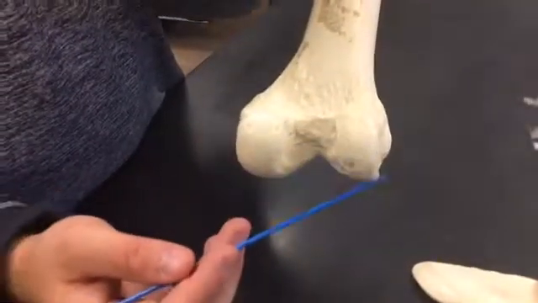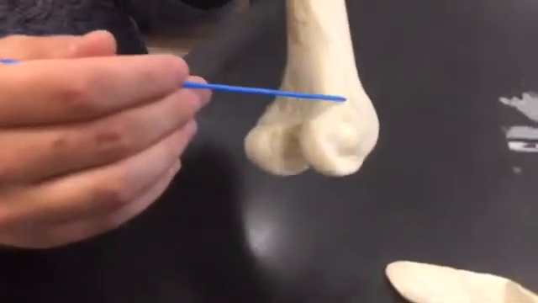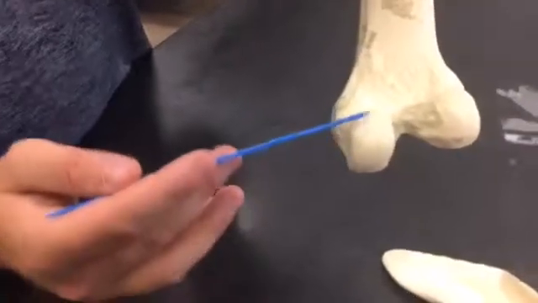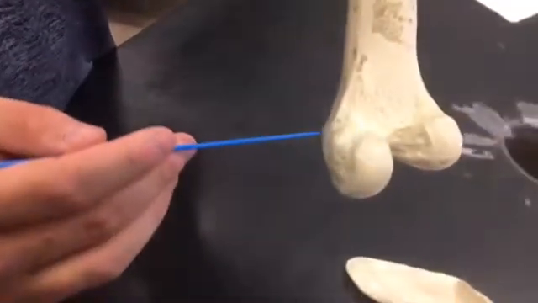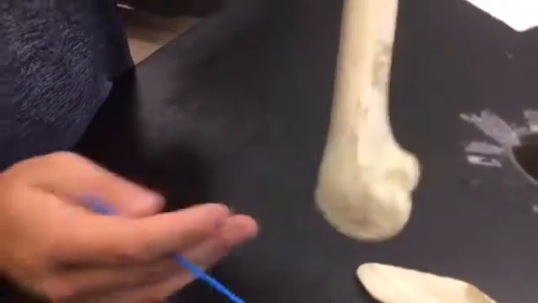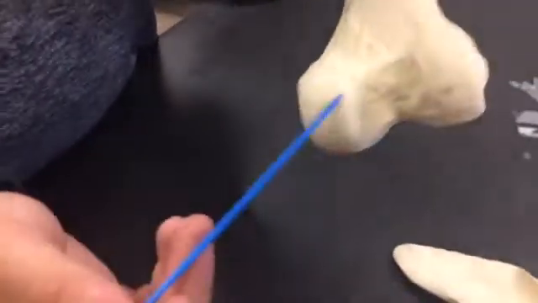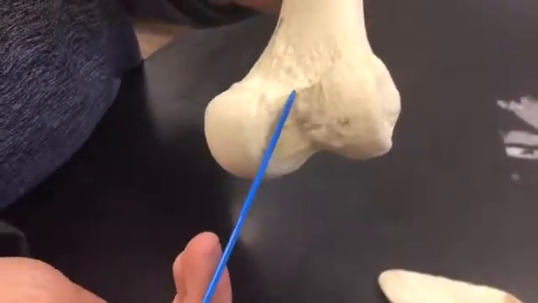We have the lateral condyle, the lateral epicondyle, the medial condyle, the medial epicondyle, and the intercondylar fossa.